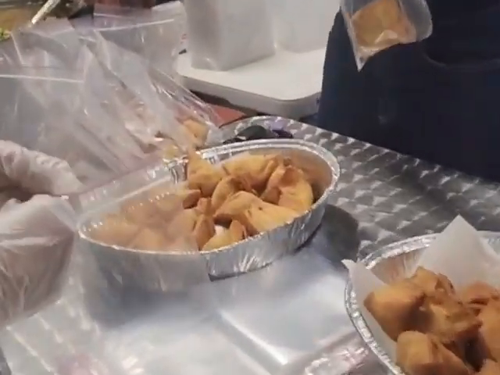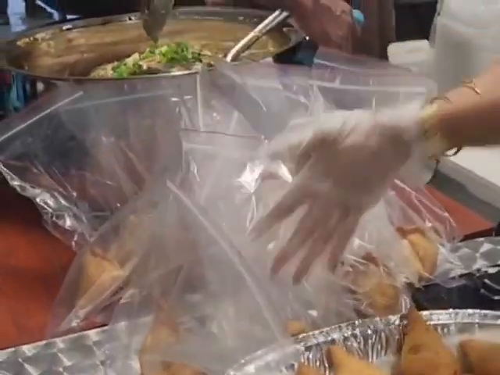Going for today's sale from Vedanta Center.